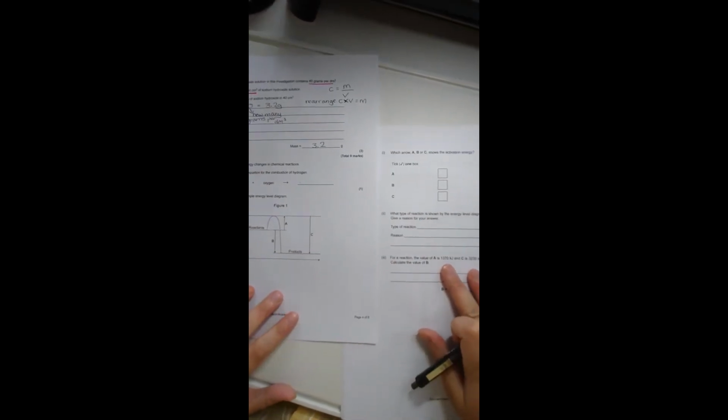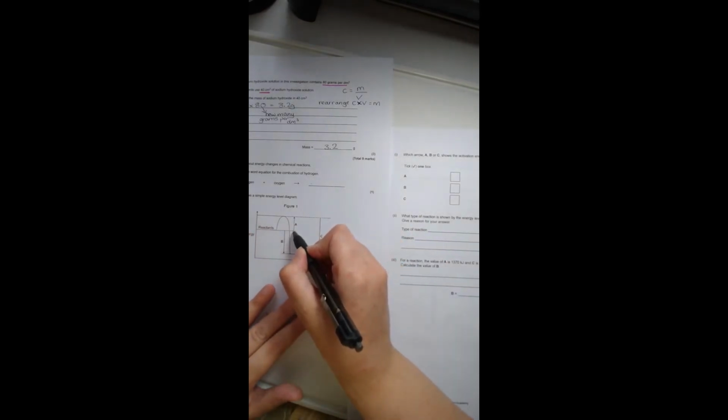Okay, looking at question 2, everybody did extremely well on this question and identified the product as water. And then we have an energy level diagram as seen in lots of the videos we've been working on over the last few weeks. So let's get this question side by side. So we've got our energy level diagram, and this first part of the question asks us which arrow shows the activation energy. Now almost everybody was able to identify this as the difference between the energy level of the reactants and the peak on the diagram.